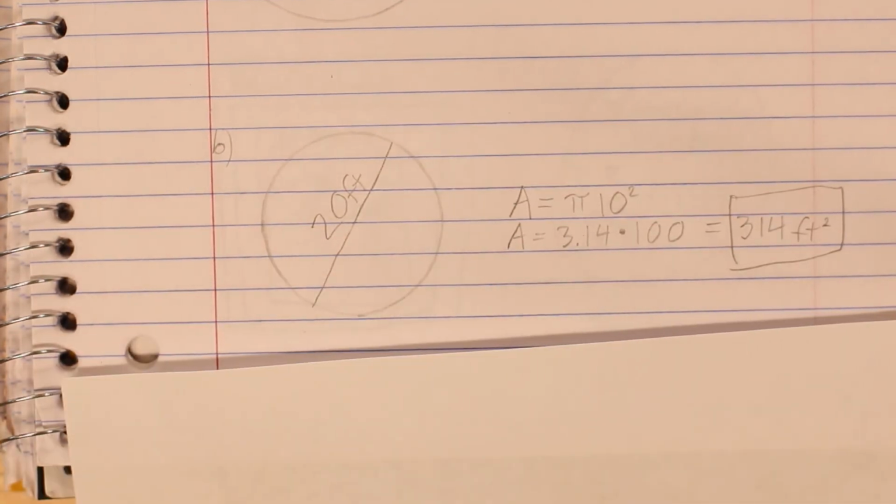So once again, this is as simple as plugging the numbers in and getting our answer. The only difference is on some of these, or on most of these, we're going to have decimals left over for our answers because of using 3.14.